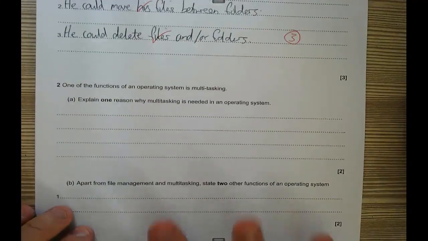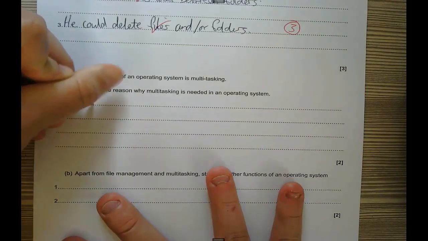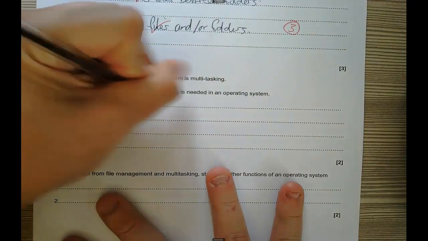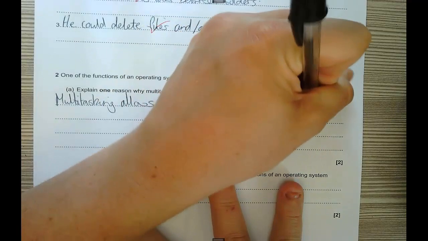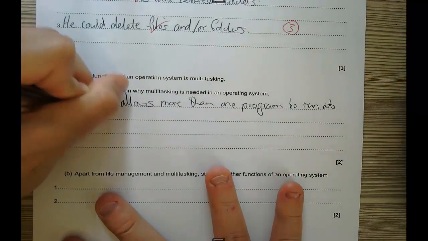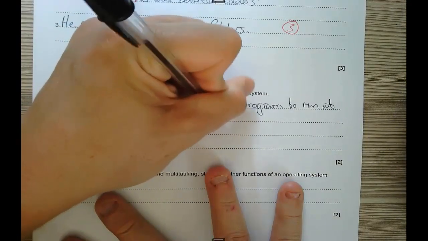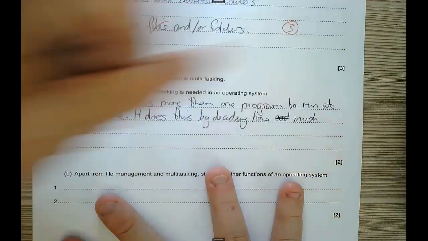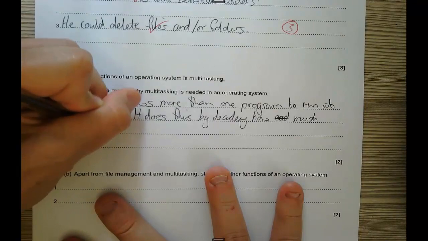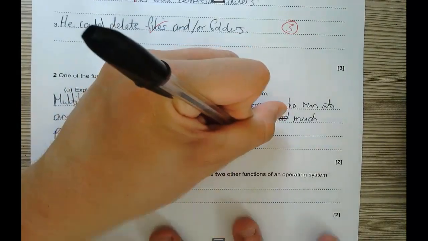So we've got one of the functions of an operating system is multitasking. Explain 1 reason why multitasking is needed in an operating system. Okay, so multitasking allows more than one program to run at any one time. I'm going to say it does this by deciding how much processing time each program will get. Okay, and while we're here, we'll answer the last question.